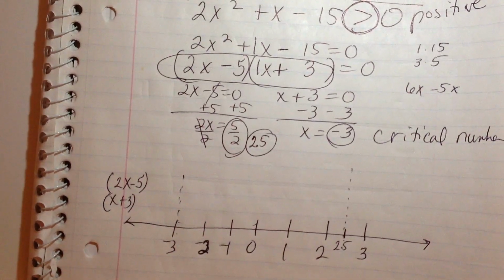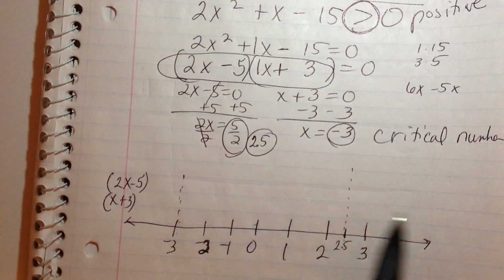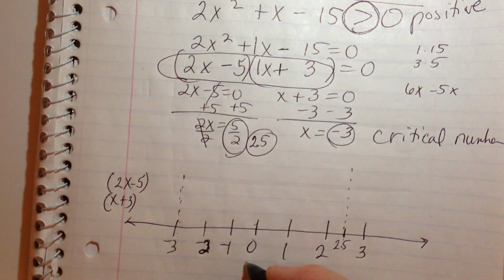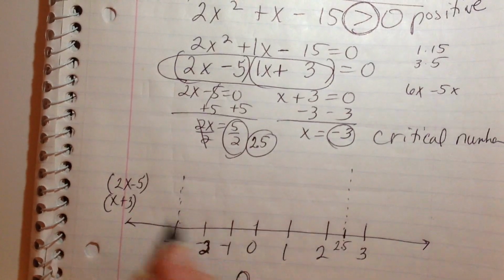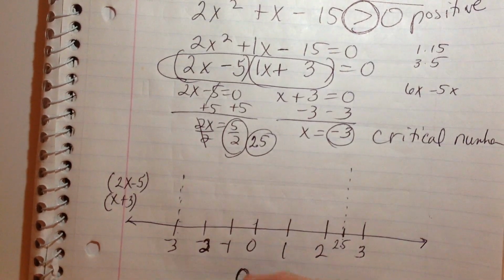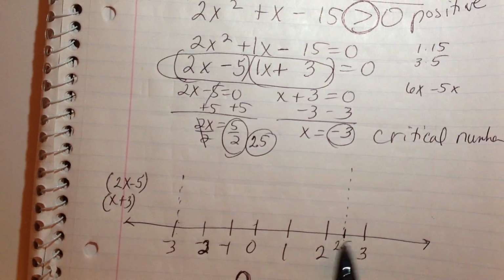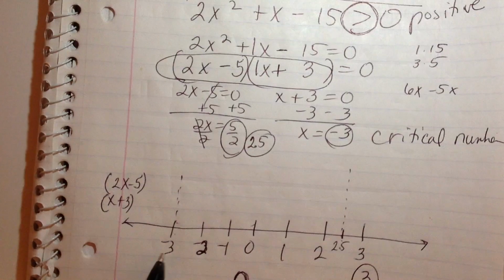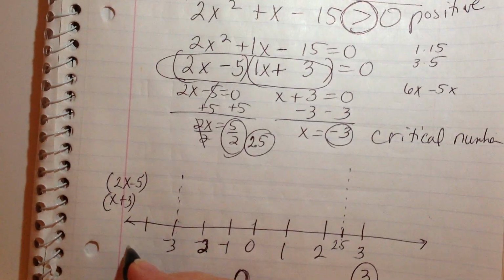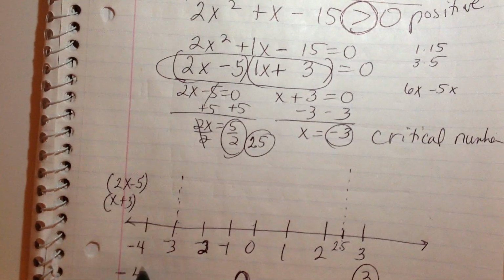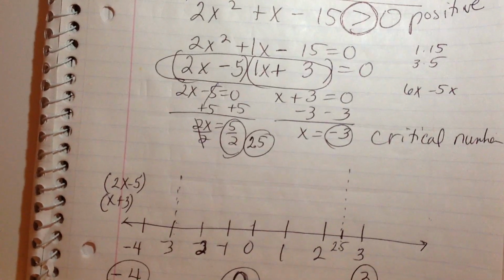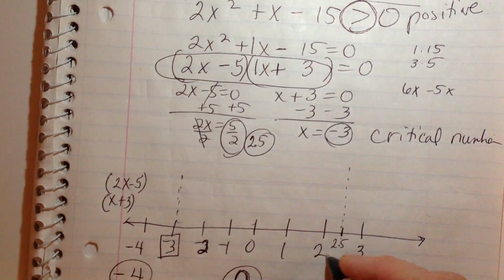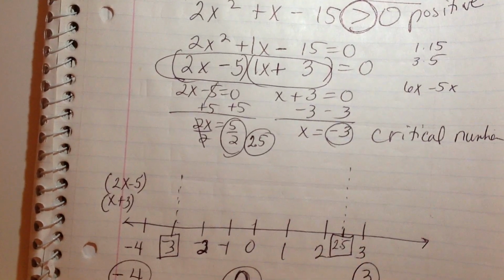We're going to pick test numbers in all 3 of these intervals. The test number I'm going to pick for this middle interval is 0. Anytime I can use 0, I use 0. To pick a number greater than 2.5, I'm going to pick 3. To pick a number less than negative 3, I'm going to pick negative 4. These numbers that I have circled are my test numbers. These numbers that I'm putting in the squares are my critical numbers.